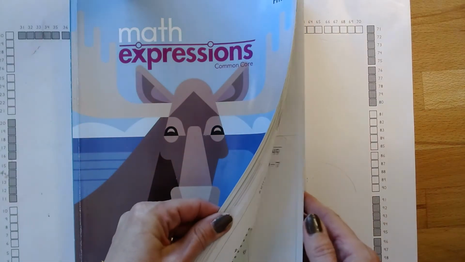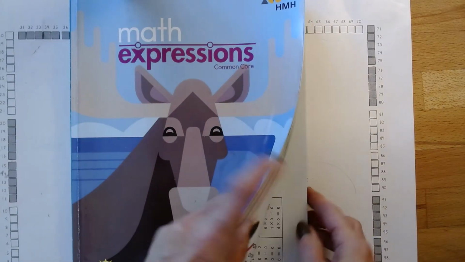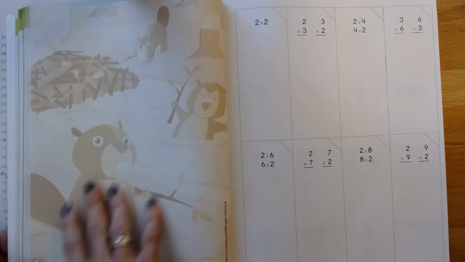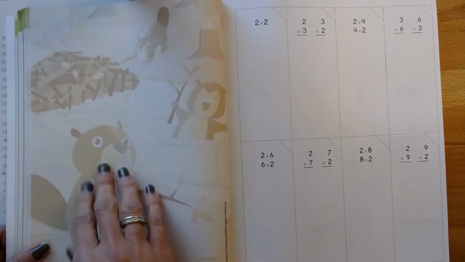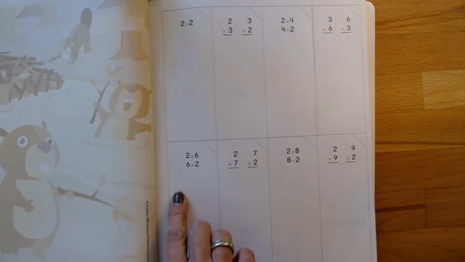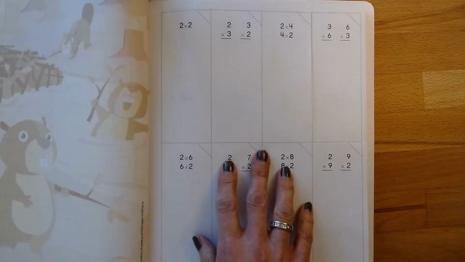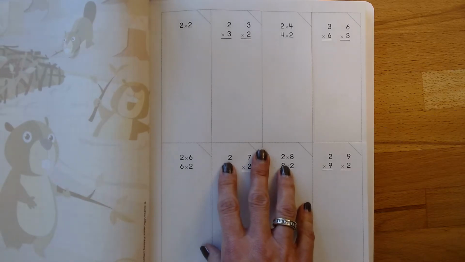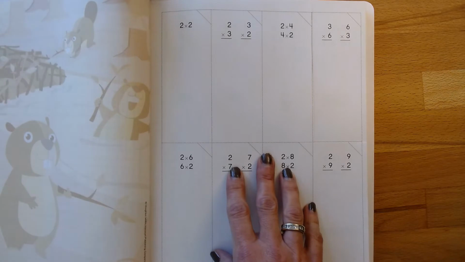We're going to turn to page 54. And when you get to page 54, you're going to notice there's a beaver. Okay, there's no work on this page because I want to draw your attention to these strategy cards. We're going to learn how to use these strategy cards today, and then you're going to get to cut them out with a grown-up and keep them in a safe place, maybe in a baggie or an envelope or even a pencil box if you have something like that, so that you can practice your math strategies and your facts.